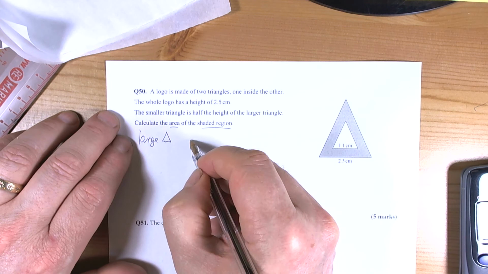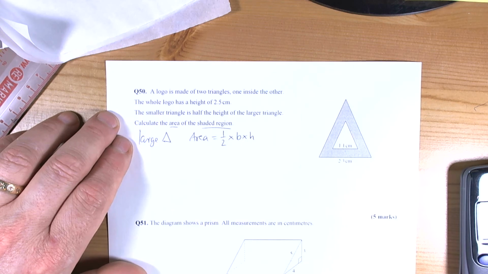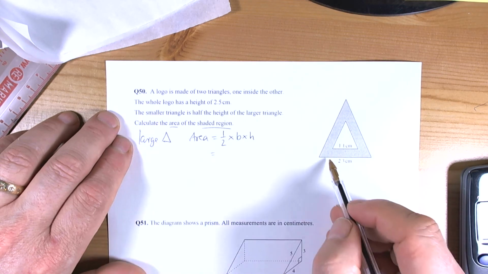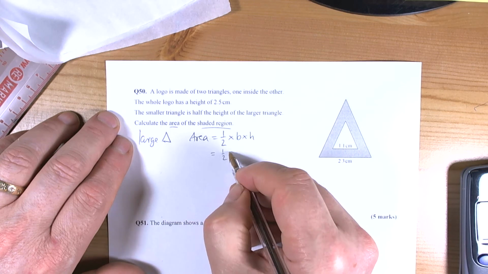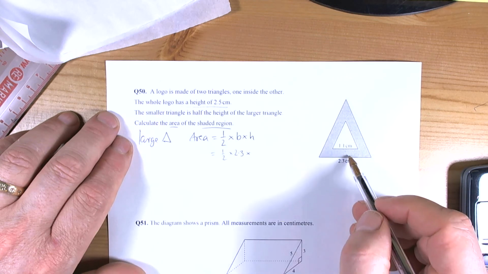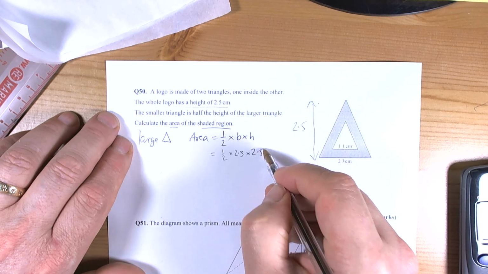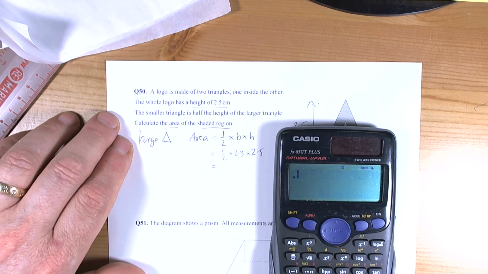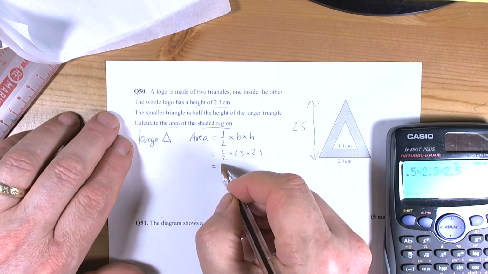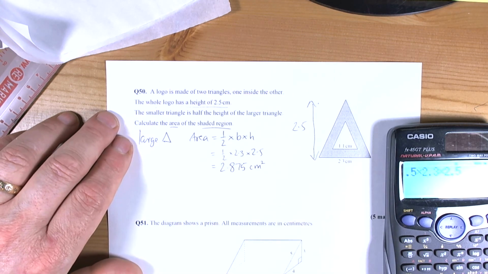So the large triangle, the formula for the area of a triangle we should remember is a half times the base times the perpendicular height. And in this case we can see that the large triangle has a base of 2.3. And it's told us that the whole logo has a height of 2.5, so we know the whole of that is 2.5. Again, calculator, so 0.5 times 2.3 times 2.5 equals 2.875. Again, got units, so write them down, square centimetres.